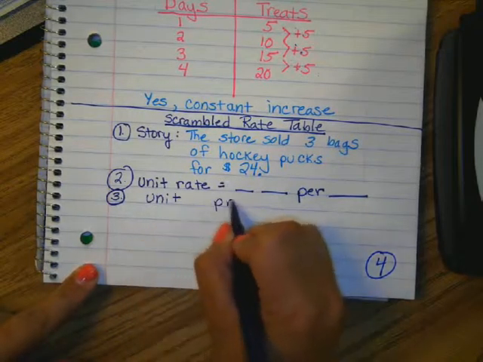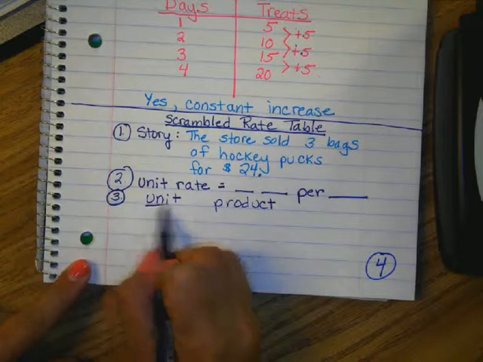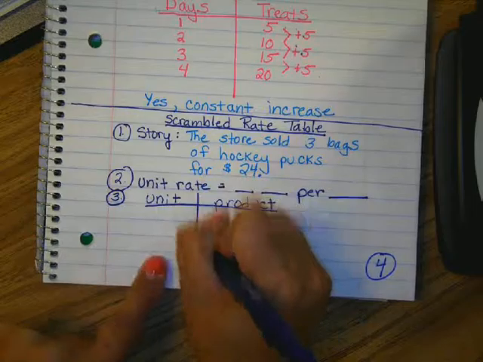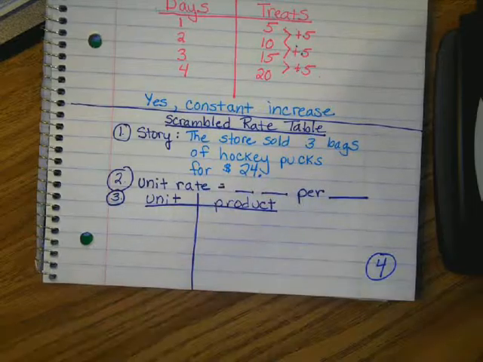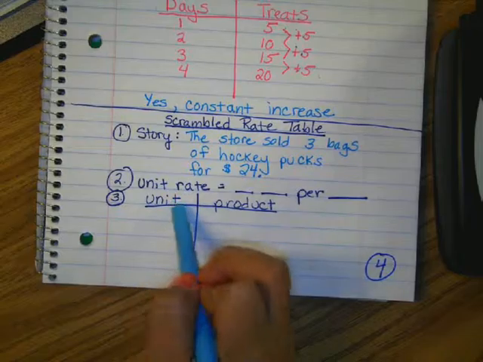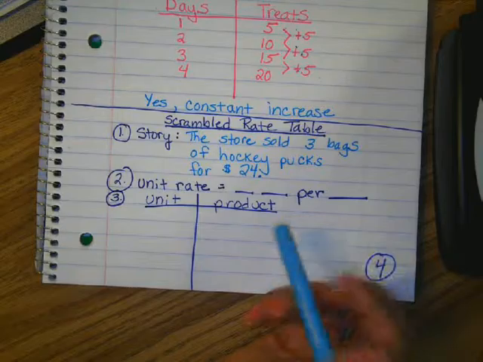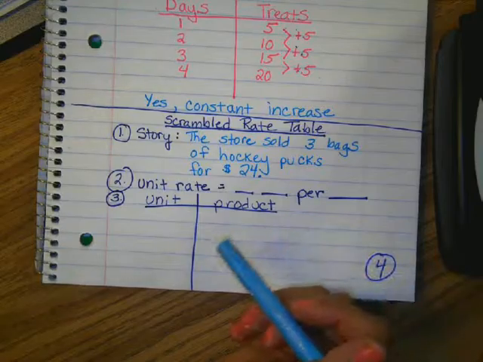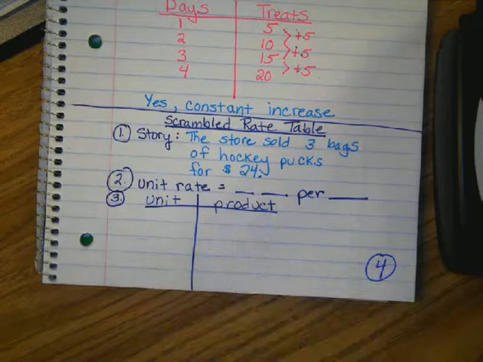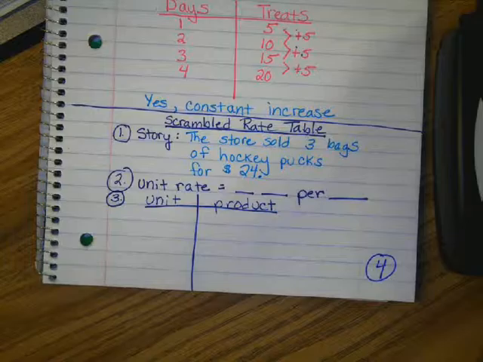Okay, underneath unit, we need to decide what the unit is. And unit always starts with 1. I don't want to give away the answer. Okay, so the product would kind of be how much we end up with. So in this situation, what 2 things are we comparing? Sophie.